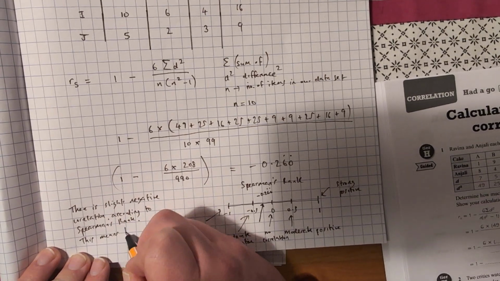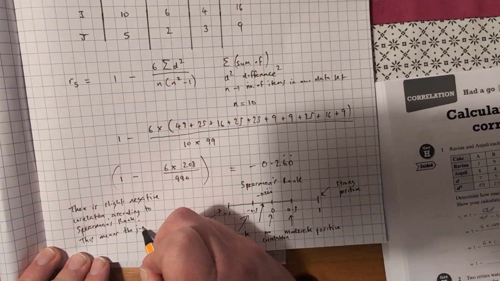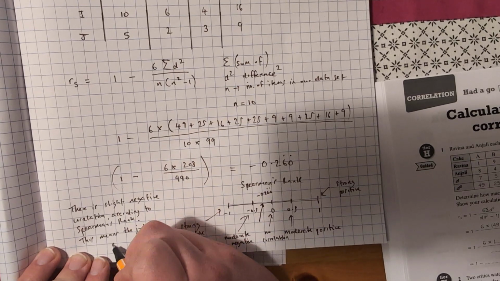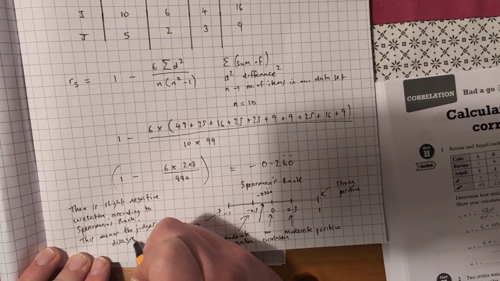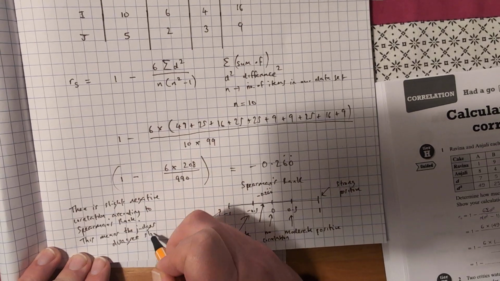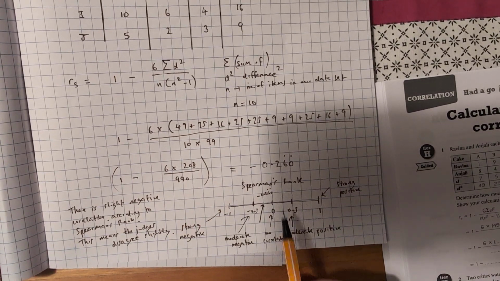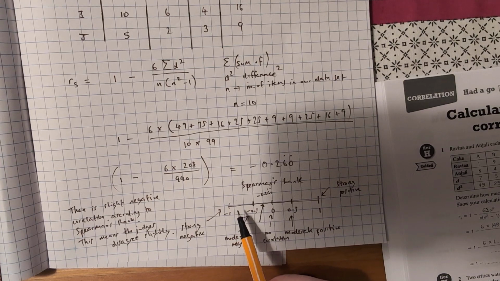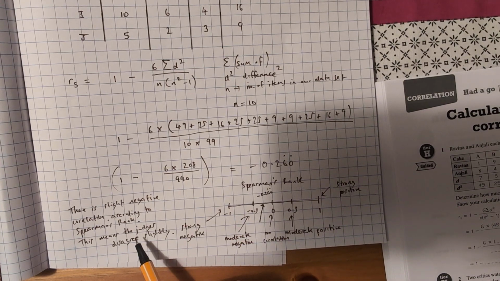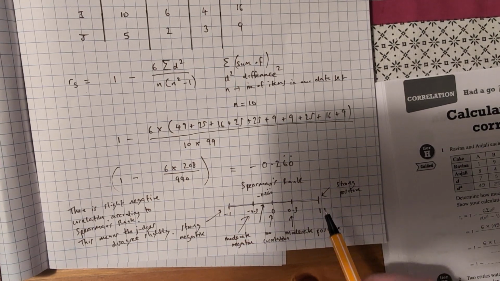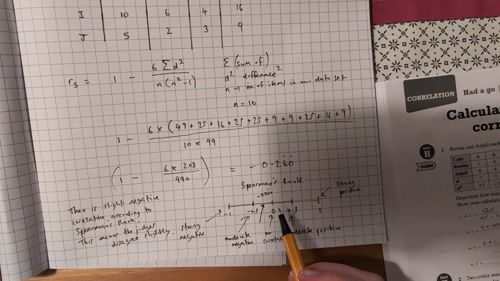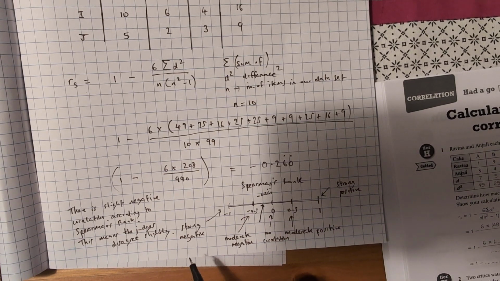This means the judges disagree slightly. So basically, if the correlation is negative, the judges are not in agreement, and if the correlation is positive, the judges are in agreement. All right, because this is only slight negative, they only slightly disagree.